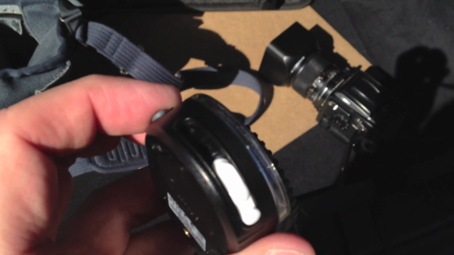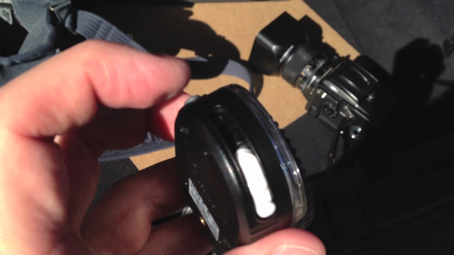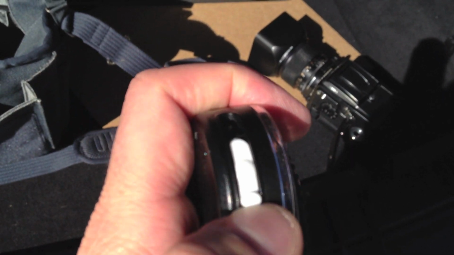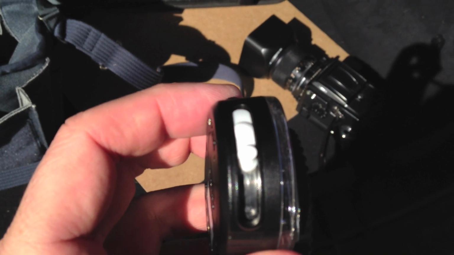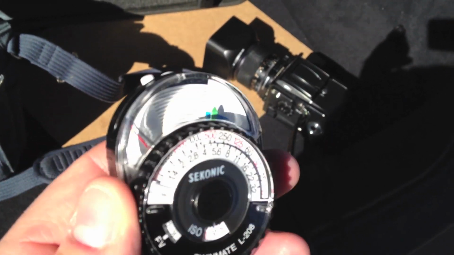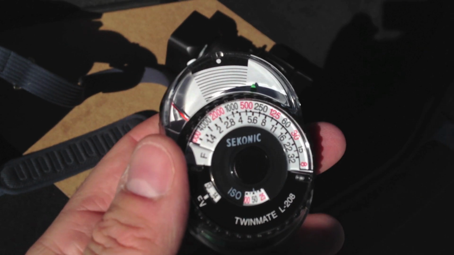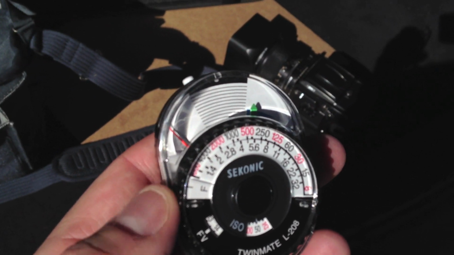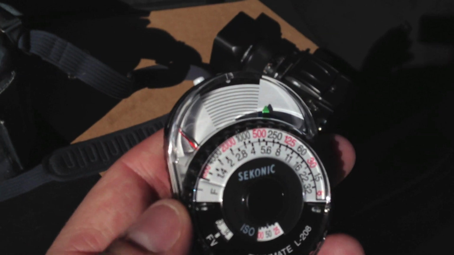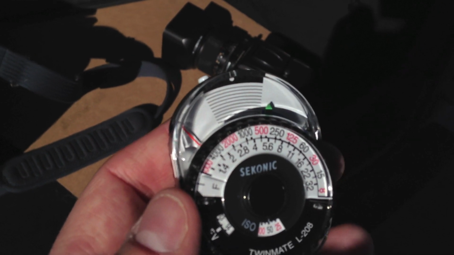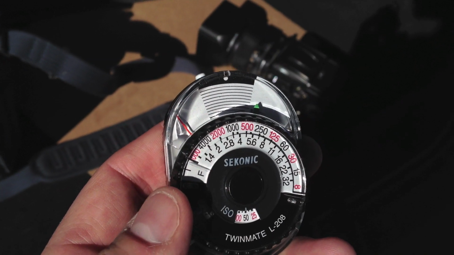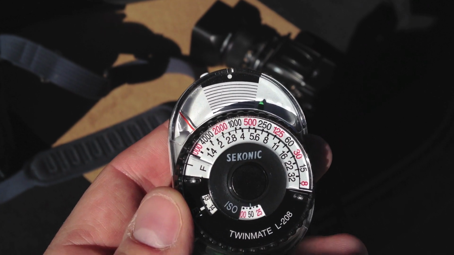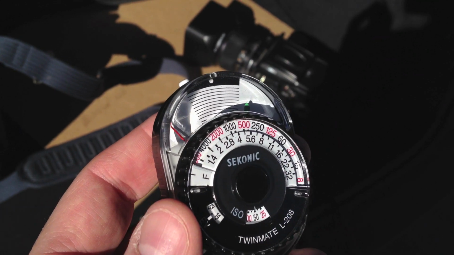You can't really see the cell, I'm afraid, but it's right here, and you slide this over the dome. This white dome converts it to incident metering. I use that because that measures the amount of light hitting a scene as opposed to the amount reflecting off the scene. And for me, it gives me a generally more accurate result in my experience. So that's one technique I use.